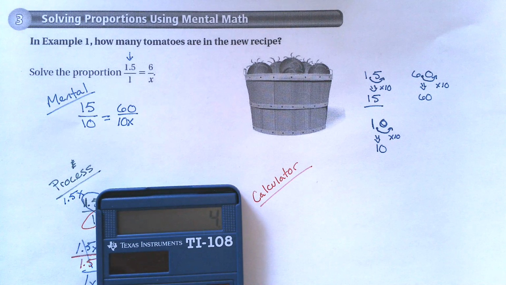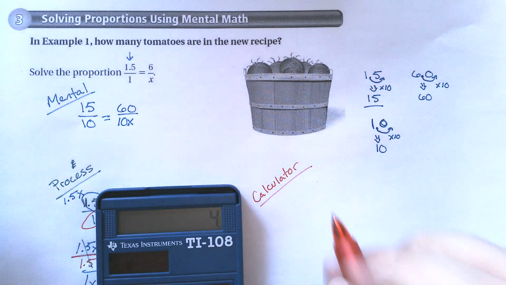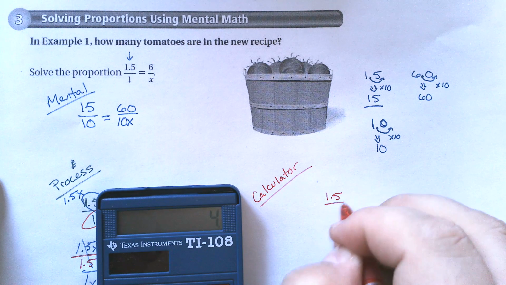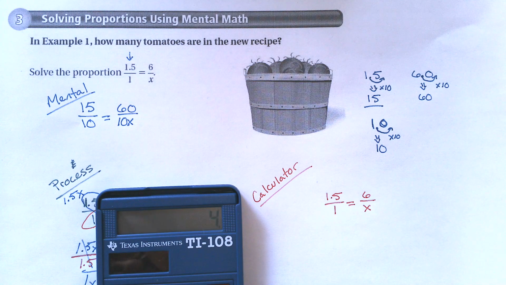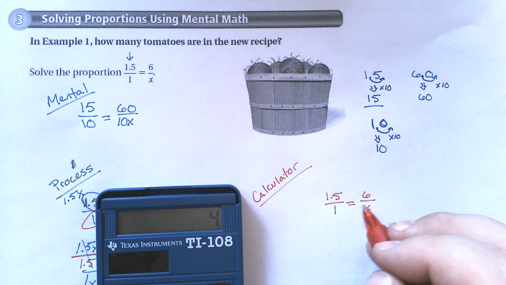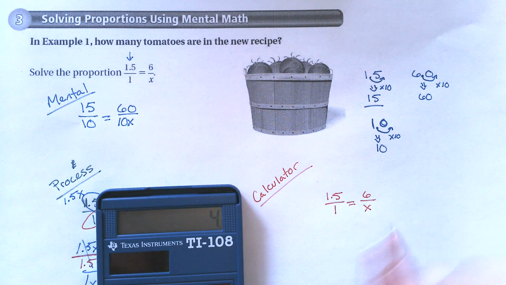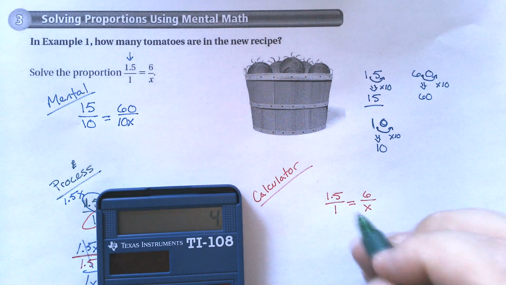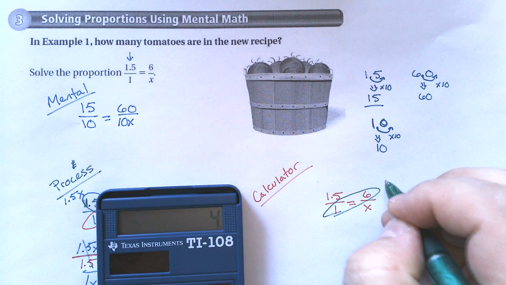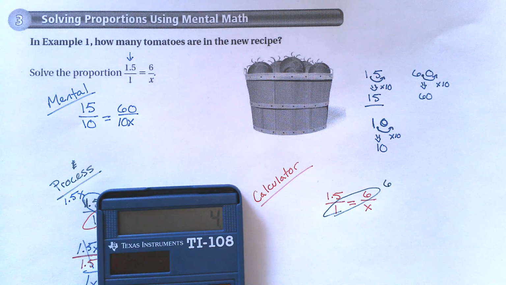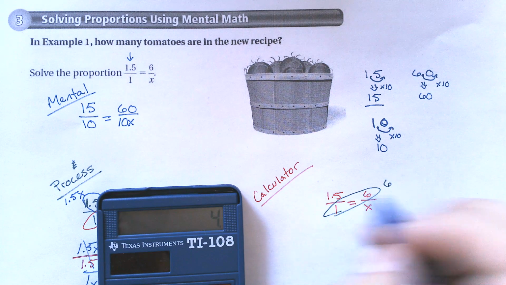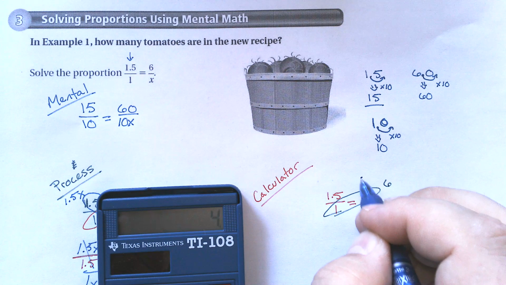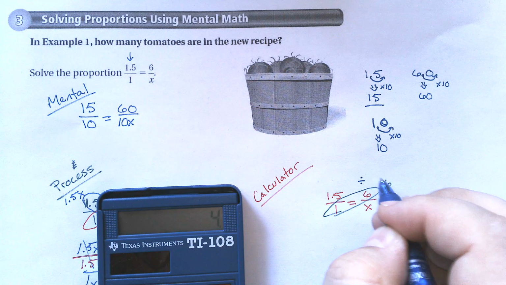I can do this on my calculator as well if I just remember that 1.5 over 1 equals 6 over x. Now what I'm looking to do is circle the two numbers that are at the diagonal, and again, numbers, not variables. And I find those right here at 1 and 6. So I'm going to take 6 and then I divide by what's left. Now, yesterday, that division was reminded to us because of the fraction symbol. This time it's not here. I just have to remember to divide by 1.5, but I'm going this way.